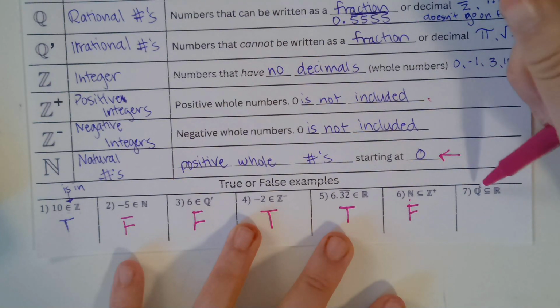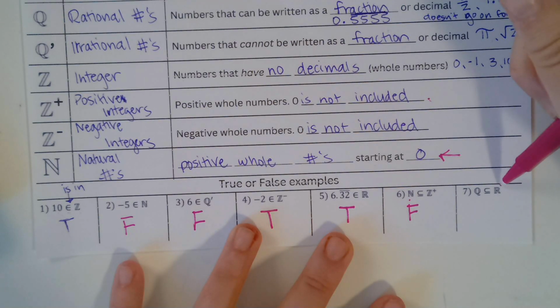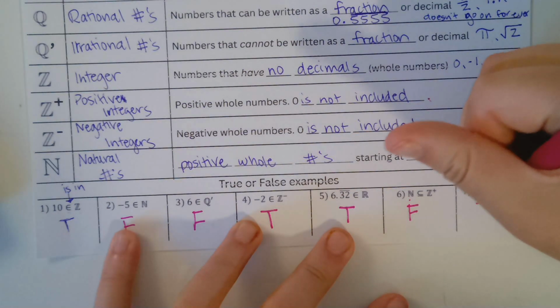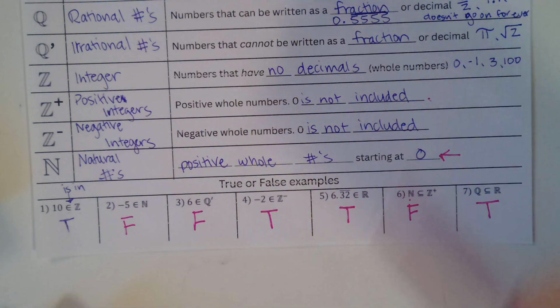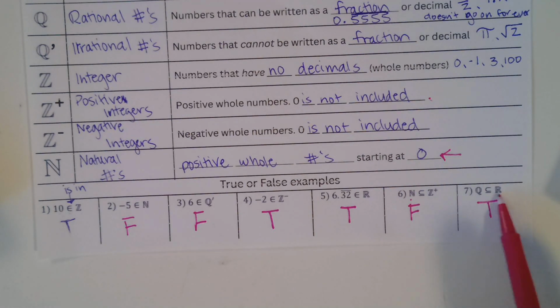The last one is asking, are all rational numbers in the set of real numbers? And that's a true statement. All of these sets that we talked about are a subset of the real numbers. So that is a true statement. So that's all you have to do for this little quiz right here. It's just true or false.